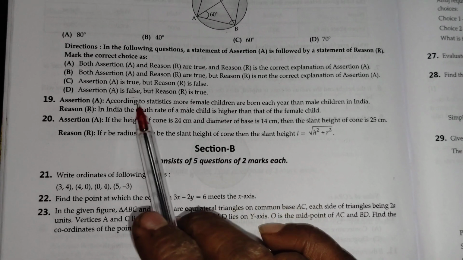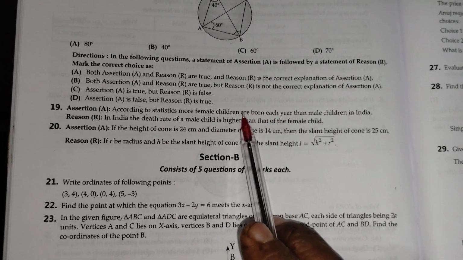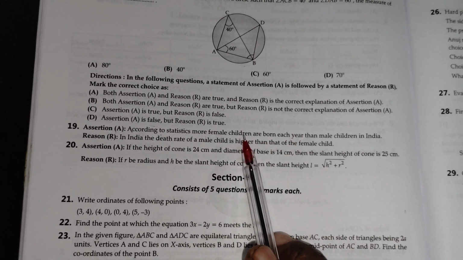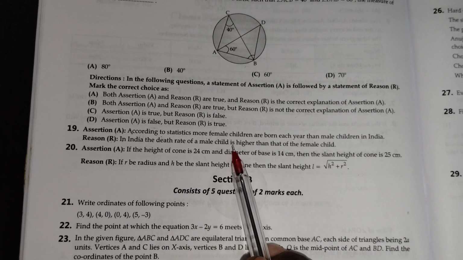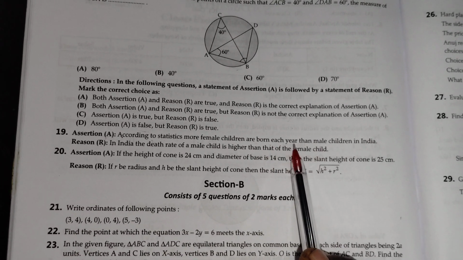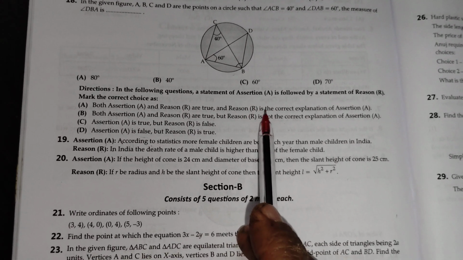According to statistics, this tells about more female children being born. An equal number of male and female are born, but deaths of male children are more. Therefore, female children surviving every year is more. So we can say A option is correct. Both are correct according to our logic.